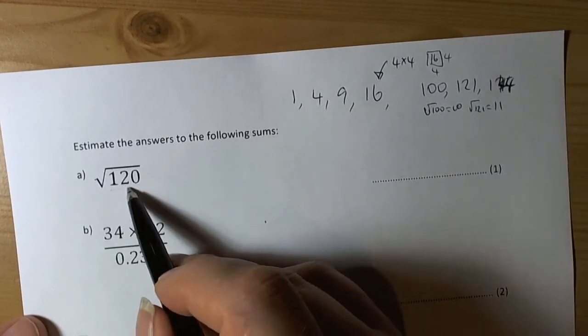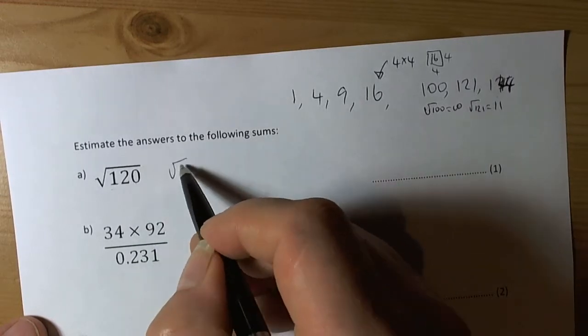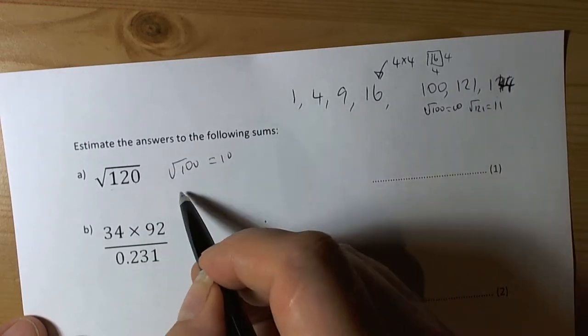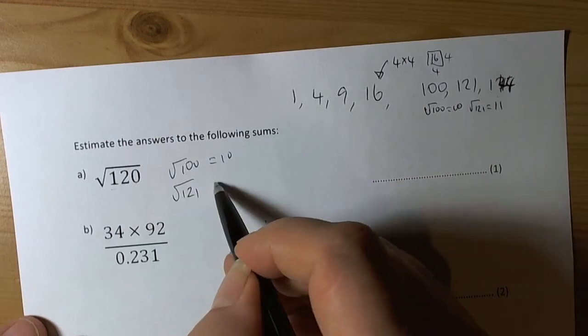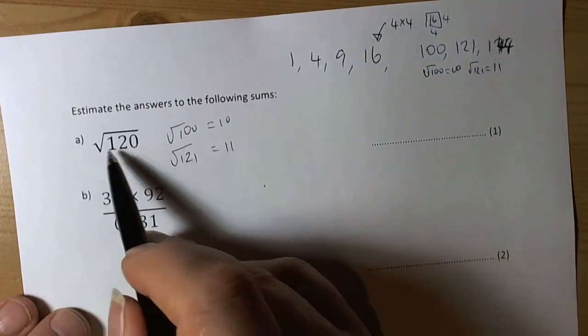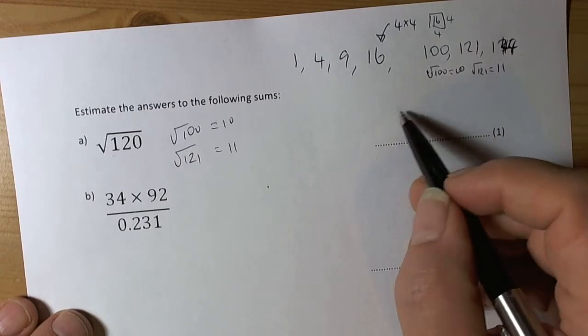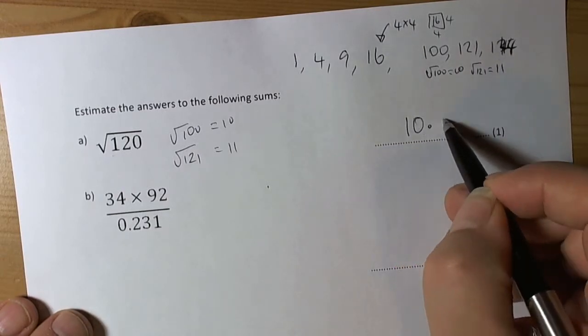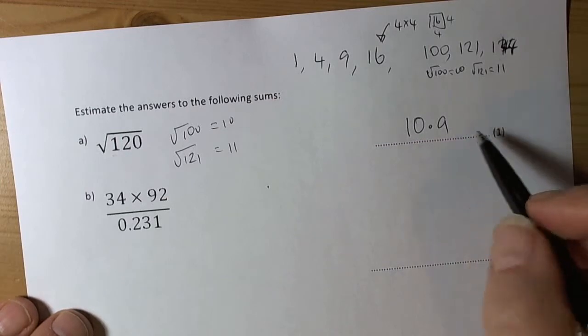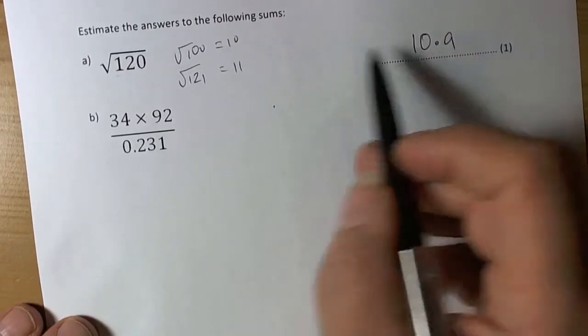So we know the answer to the square root of 120 is between the square root of 100 and the square root of 121. It's very close to 121, but we can't put 11 because we know it's going to be something slightly lower. So we'd put something like 10.9 just as an estimate. Okay, it's going to be slightly lower than 11.